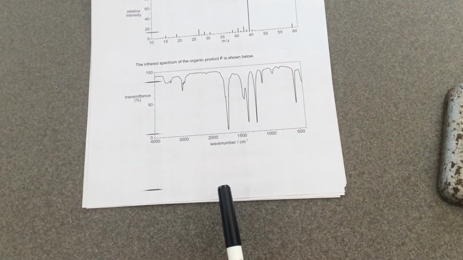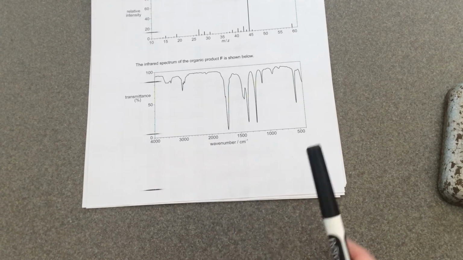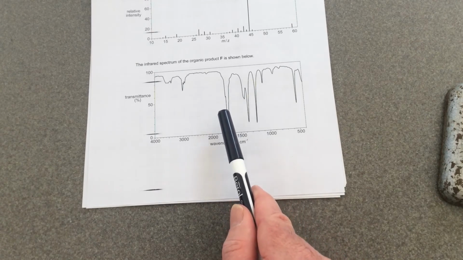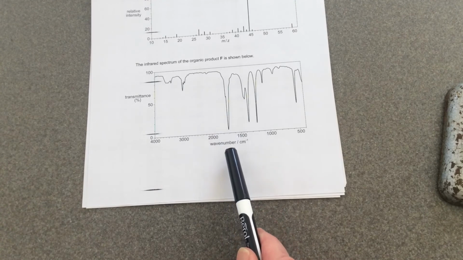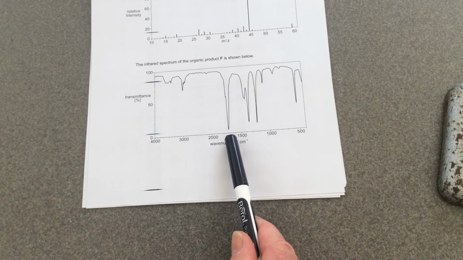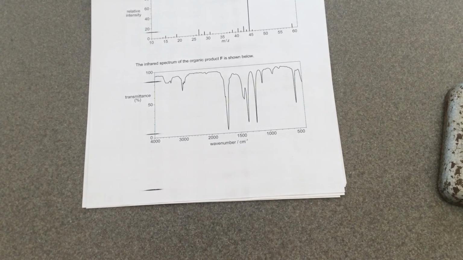This is not the infrared of a carboxylic acid. But we can see here we've got this absorbance around about 1700. That's telling me that I've got the C=O double bond present. Now, C=O, we know it's not a carboxylic acid. It could be an aldehyde or a ketone.